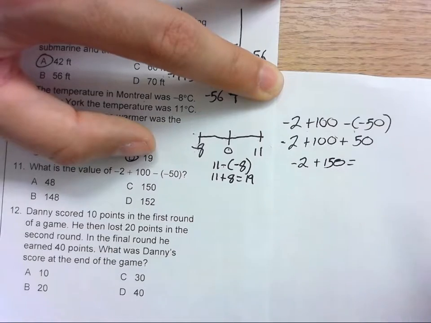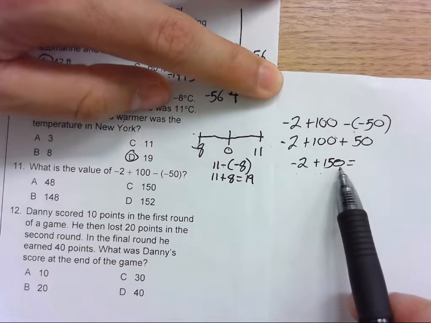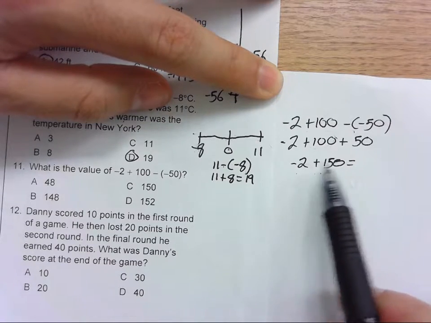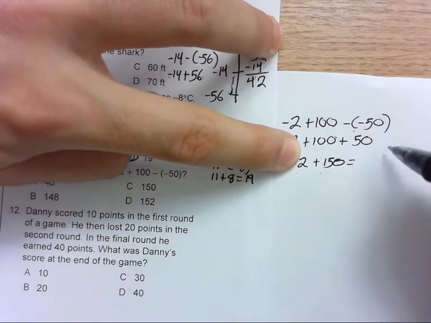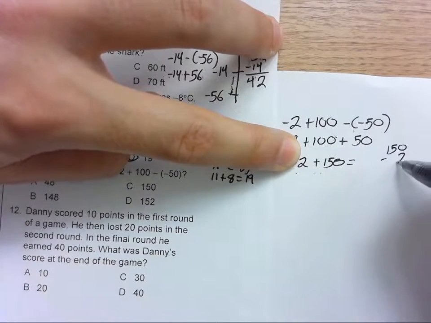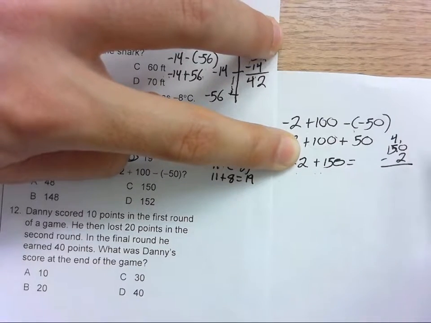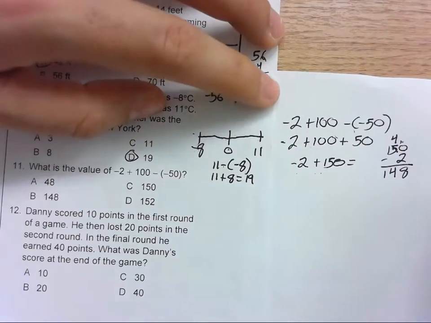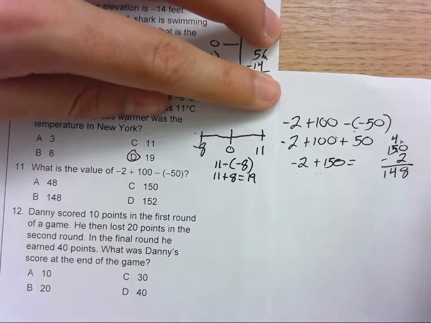-2 plus 150. There are more positives than negatives, so our answer is positive. How many more positives than negatives? Take the absolute values and subtract them. 150 minus 2. Borrow. 10 minus 2 is 8. So the answer to 11 is B.